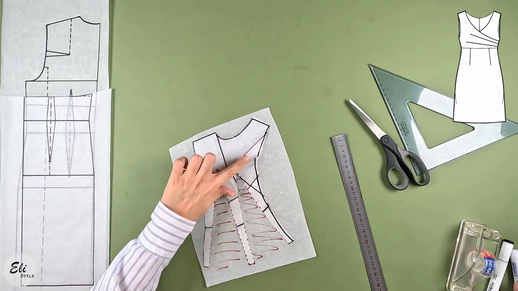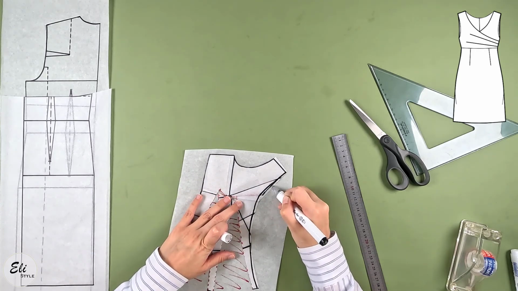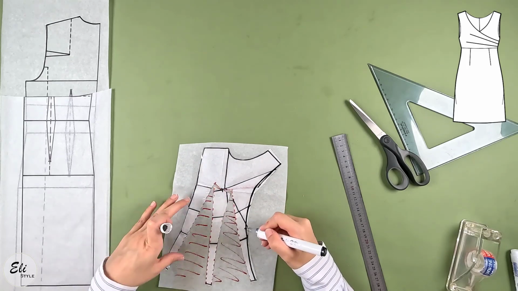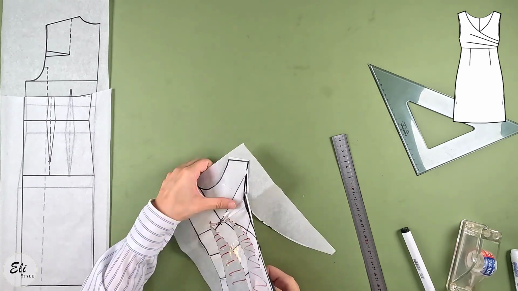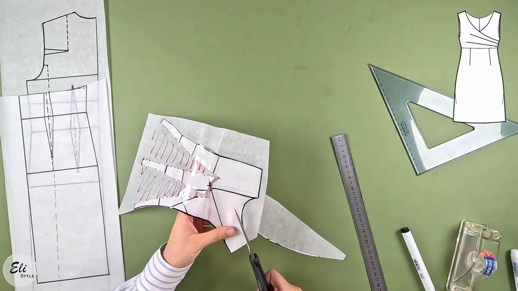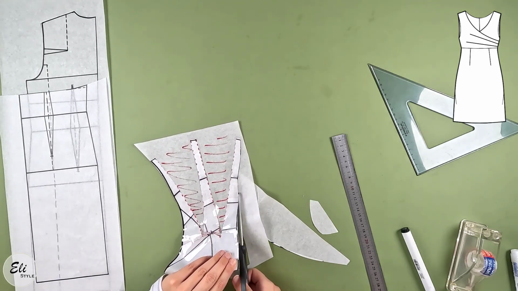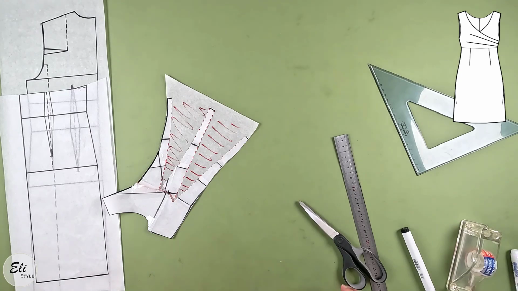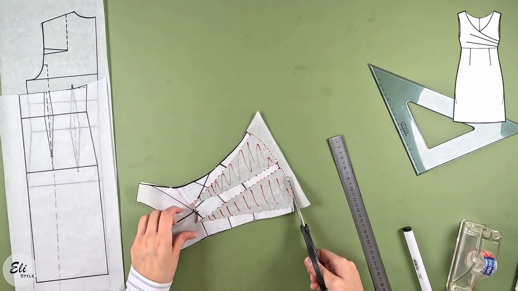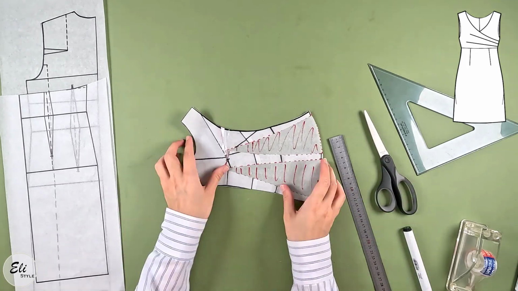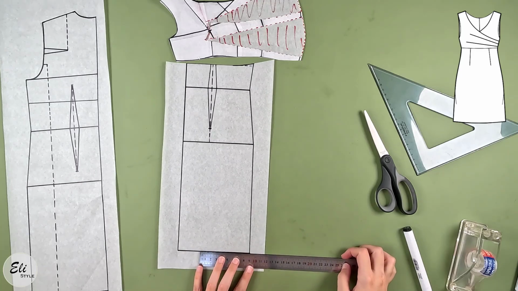Refine the neckline. In this model, I'll keep the lower section with the dart so that the focus remains on the bust seam.